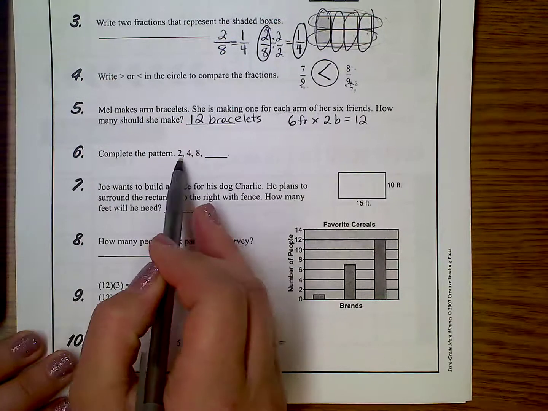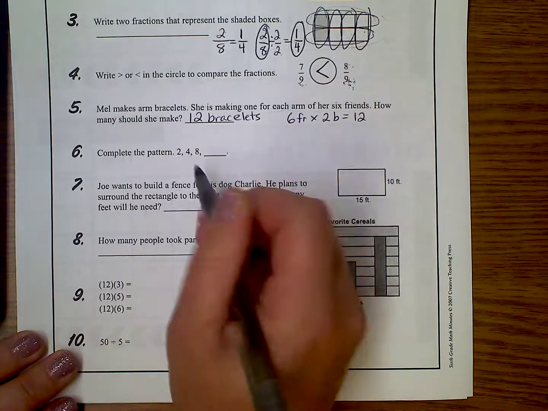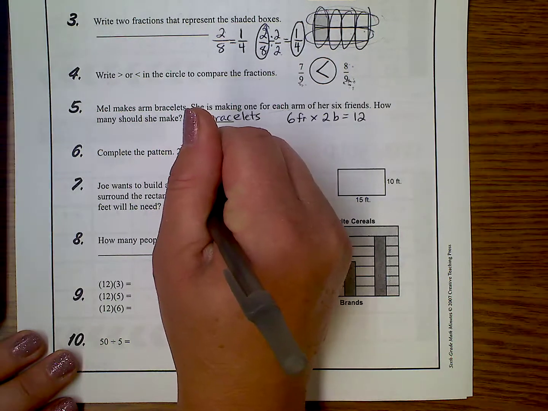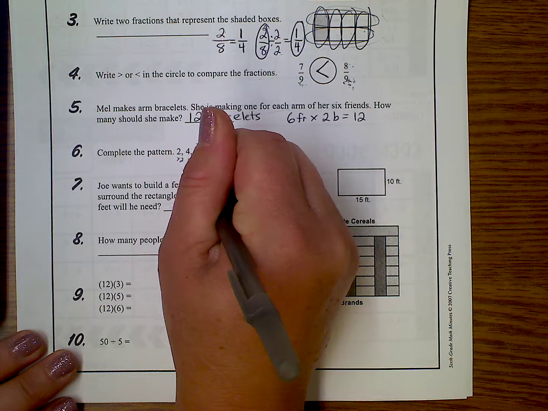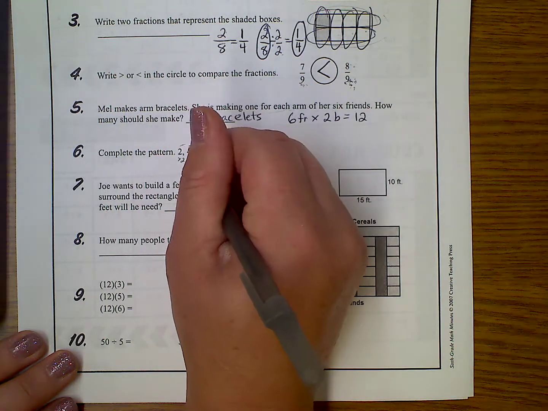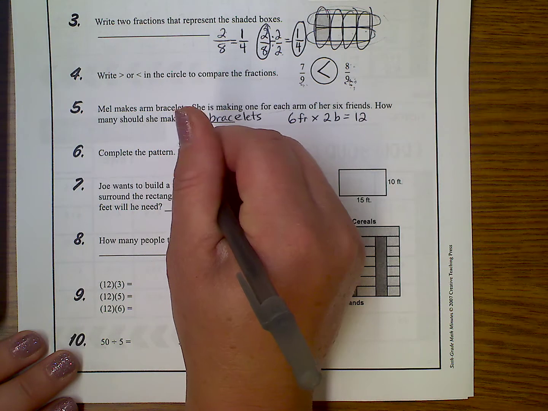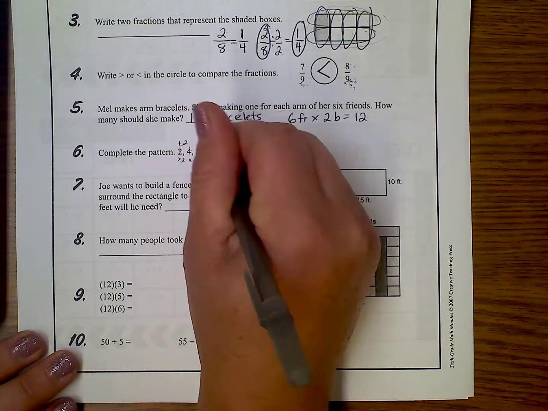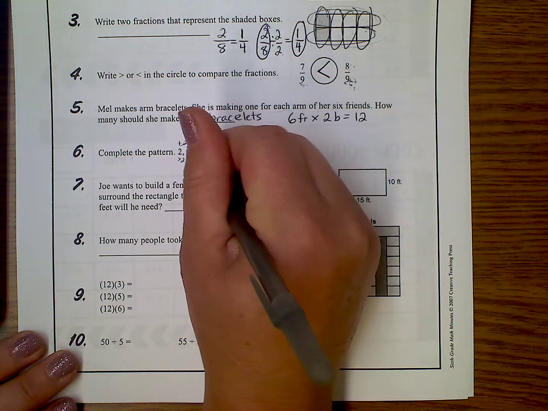Complete the pattern. 2, 4, 8. So here we times by 2, here we times by 2, and here we times by 2. Does it just grow by 2? So we add 2, 2 plus 2 is 4, 4 plus 2 is not 8. So we would actually need to multiply by 2, and 8 times 2 is 16.